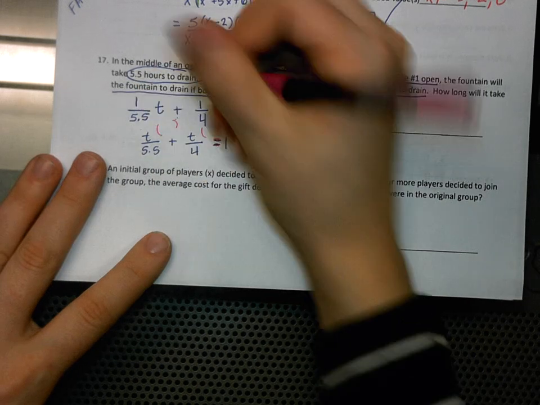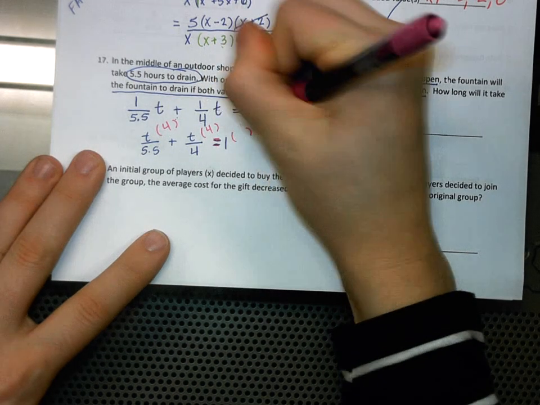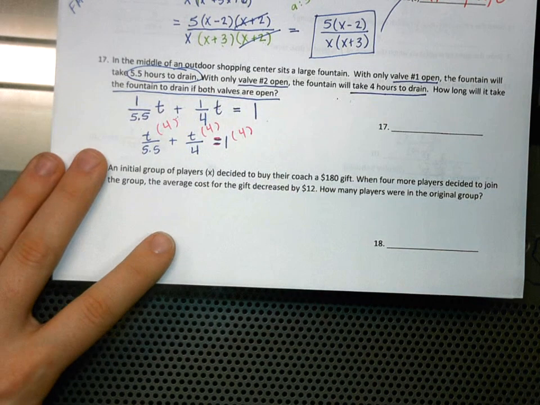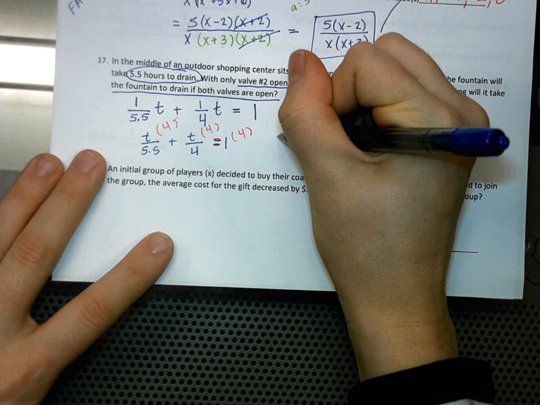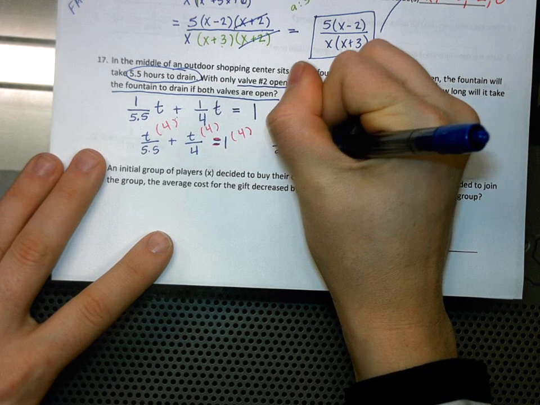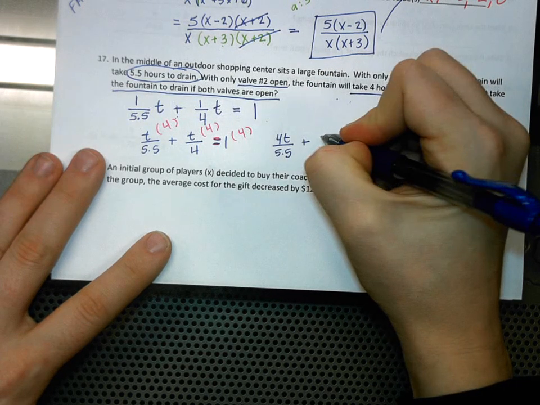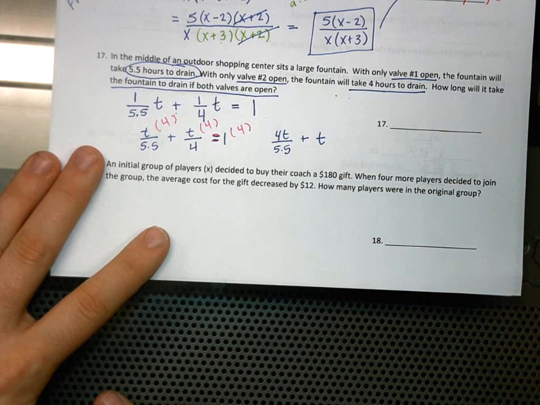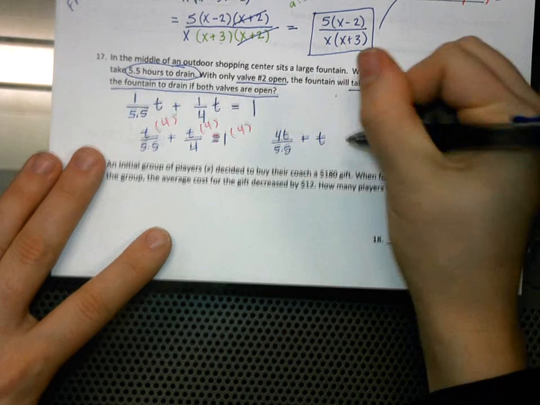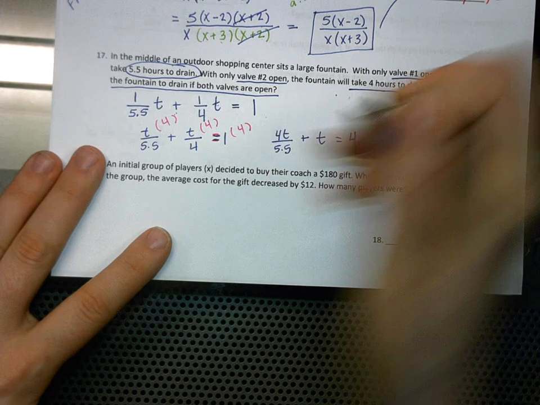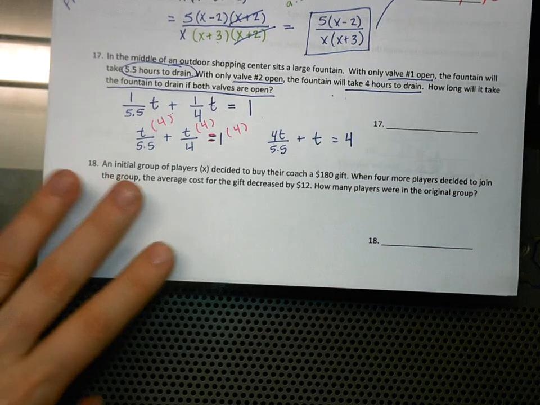So you can start with 4 if you would like. And that gives you 4t over 5.5 plus 4 over 4 reduces to t. And 1 times 4 is 4. Now what do I multiply by to clear the other fraction?